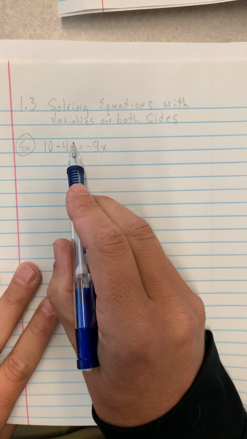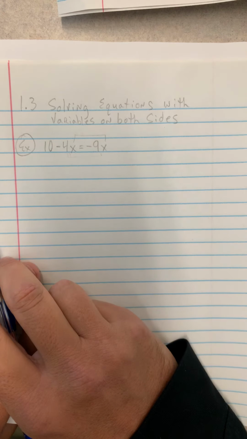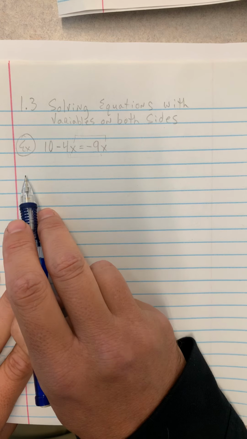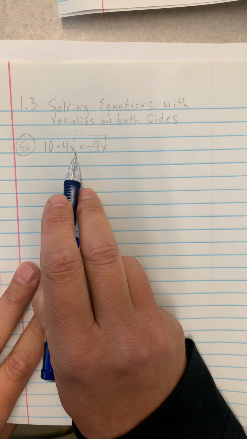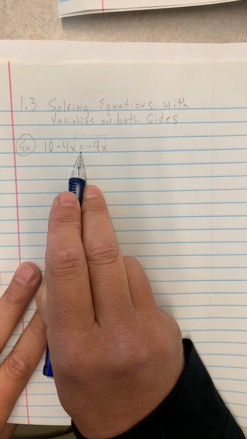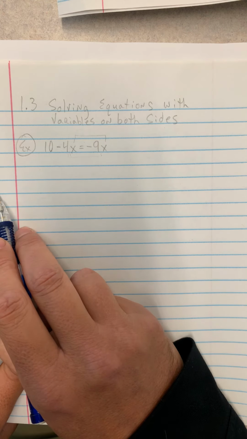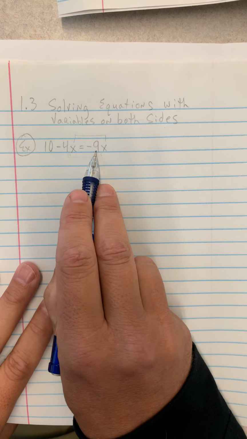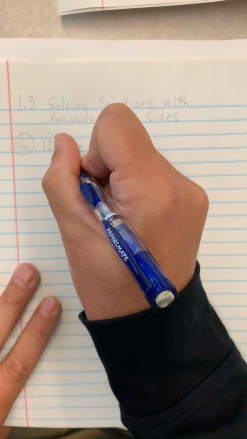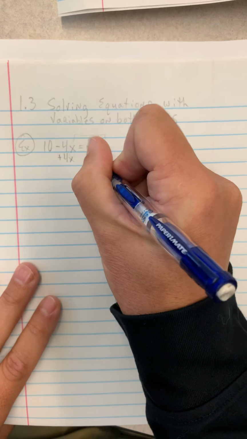I can't just say negative 4x plus a negative 9x and make that negative 13x. They're on opposite sides of the equal sign. I need to use inverse operations. I definitely want to combine these two, but when I do, I use inverse operations. What I do to one side of the equation, I must do to the other.